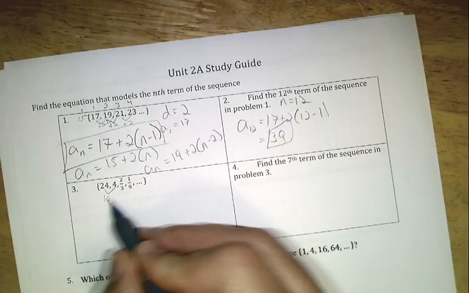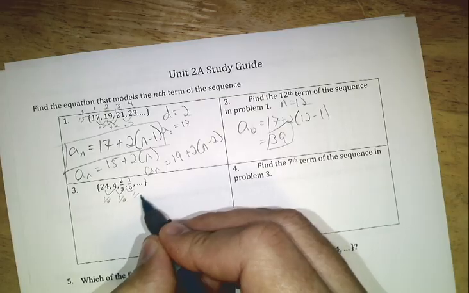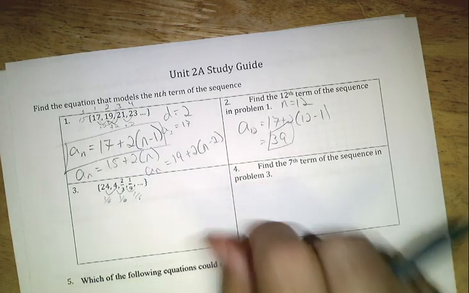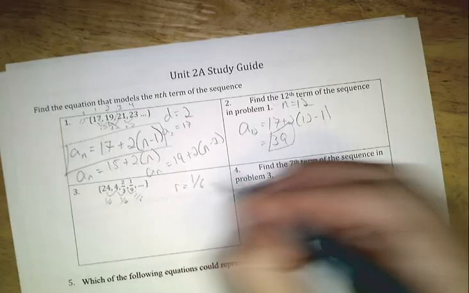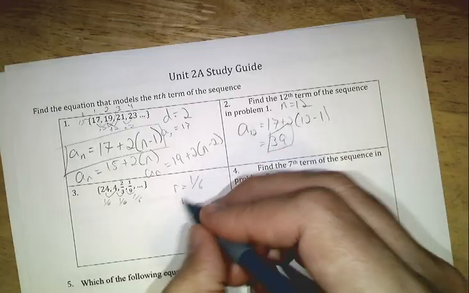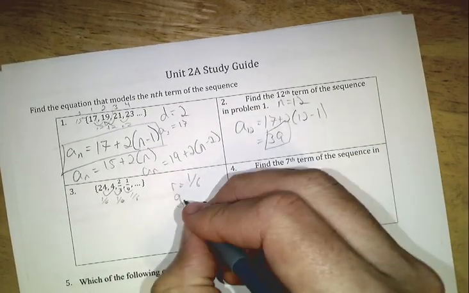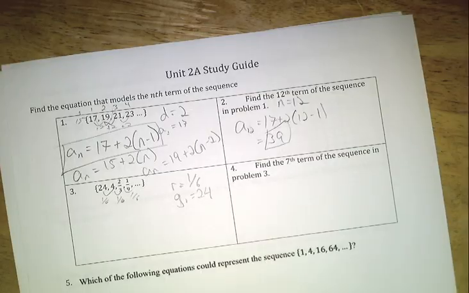Okay, same thing, but now we have a different sequence. This one is geometric. We are multiplying by 1/6 each time. We're dividing by 6, but multiplying by 1/6 each time. So my r value is 1/6. And then I just need to pick the first term. So we'll say, since it's geometric, we'll use G. So the first term, G sub 1, is equal to 24.